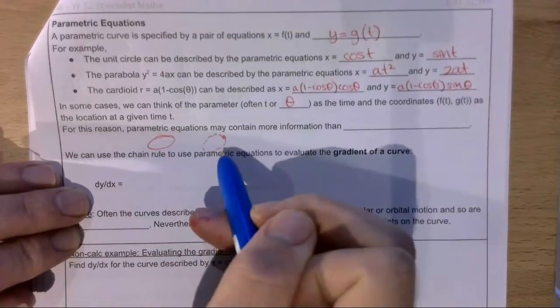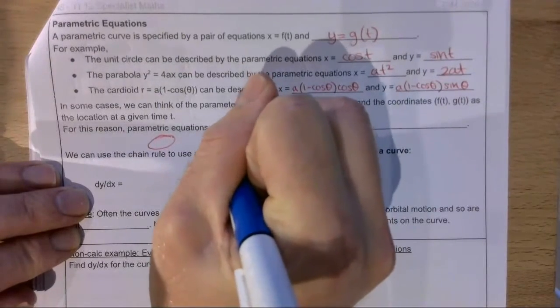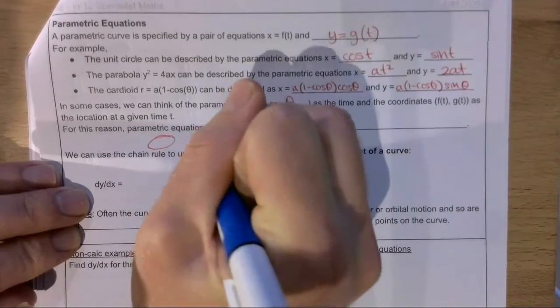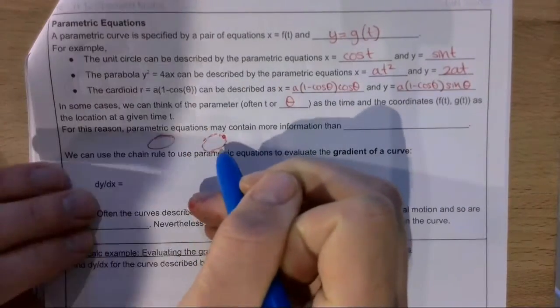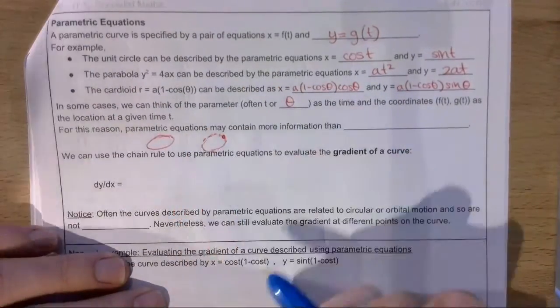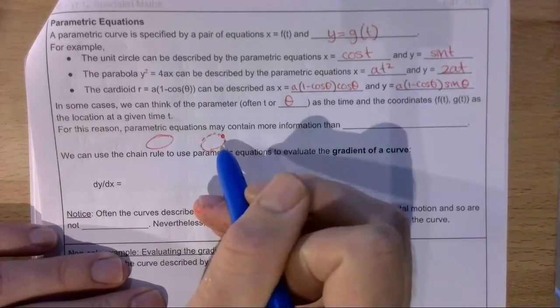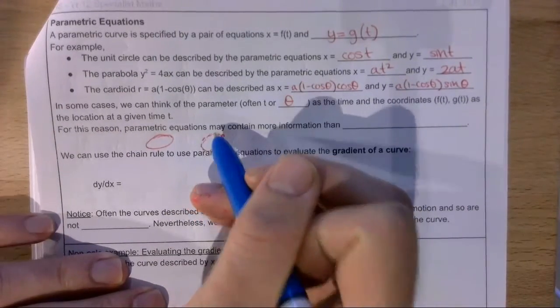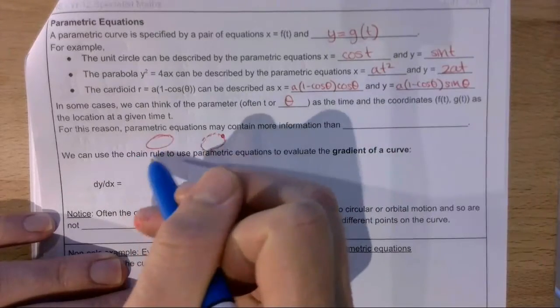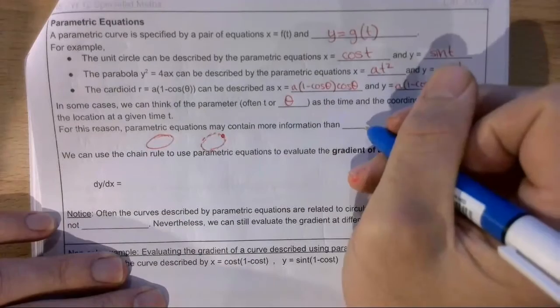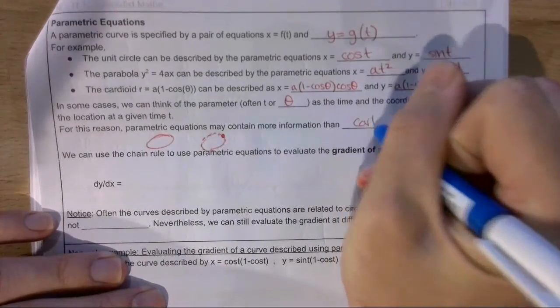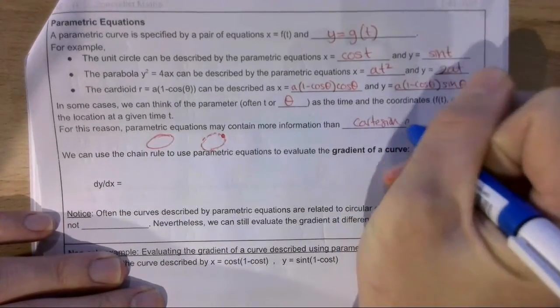And really that's the difference between the Cartesian form and the parametric form: if the parameter is meaningful, if it means something like time or the angle, it gives us an extra bit of information and allows us to find the precise position, not just the overall path. So, parametric equations may contain more information than Cartesian equations.